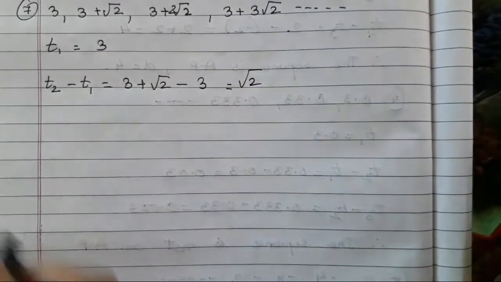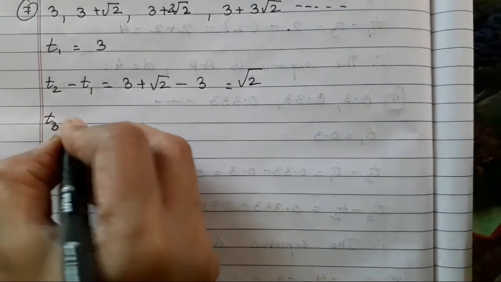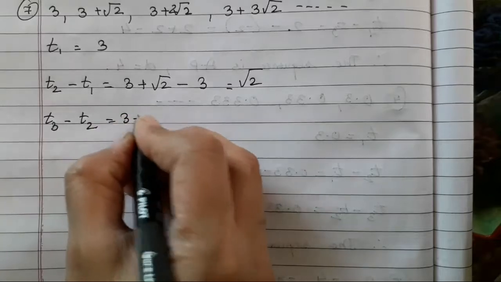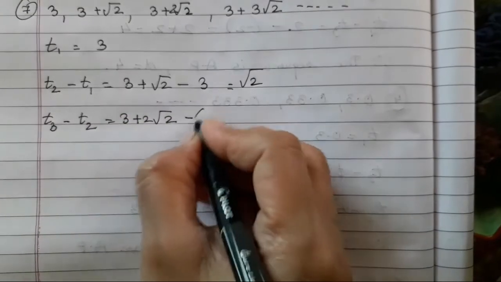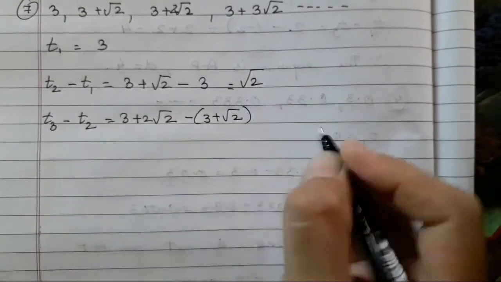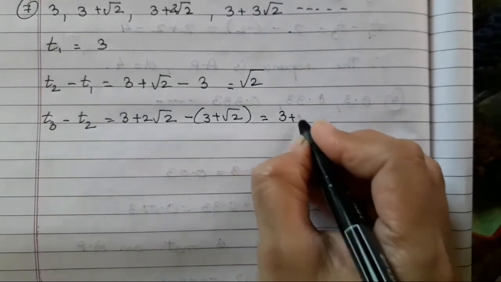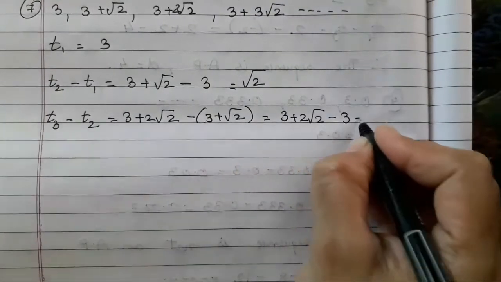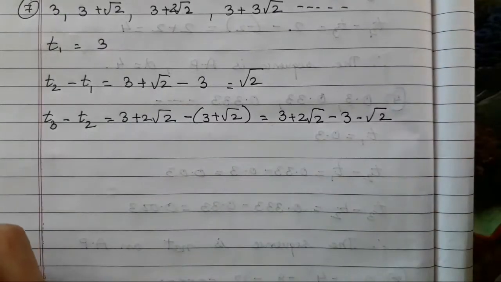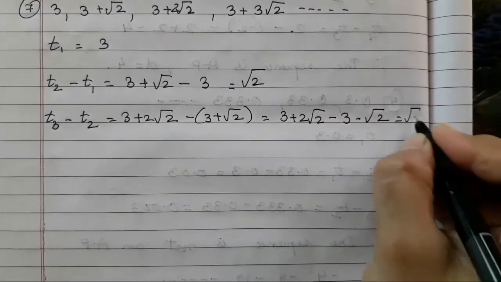This 3 and this 3 are going to get reduced. T3 minus T2 is 3 plus 2 root 2 minus (3 plus root 2). First we have to solve it. Minus 3, remove the bracket so that its sign is changed, and the answer is going to be again root 2.